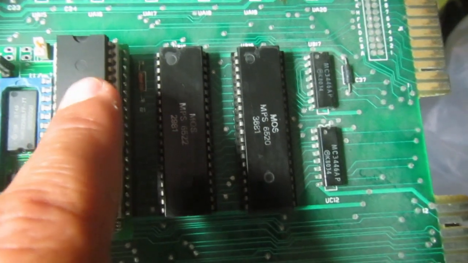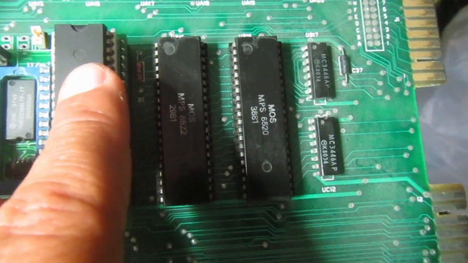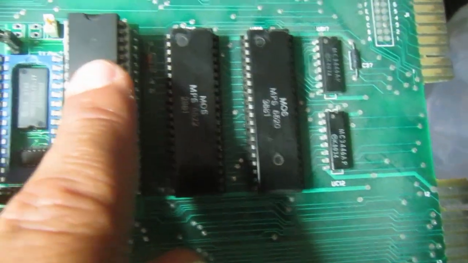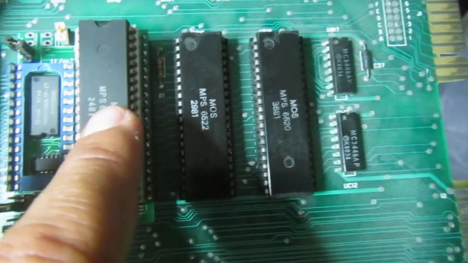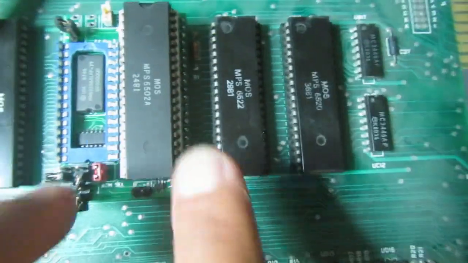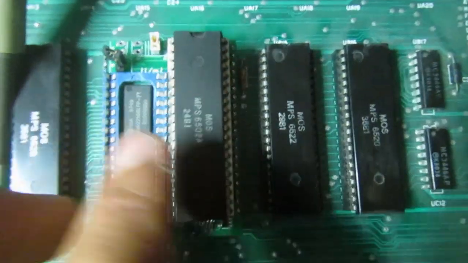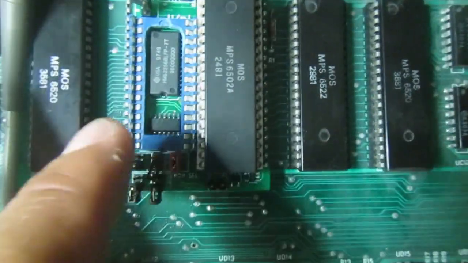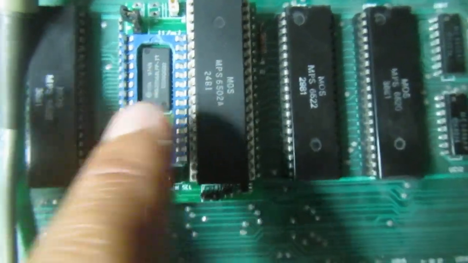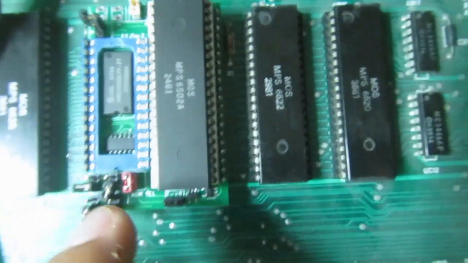And then checking the input clock on pin 37 of the 6502, and that's okay also on this board. So I just installed one of my RAM-ROM replacement boards for the PET without any ROM, just to replace the whole RAM.